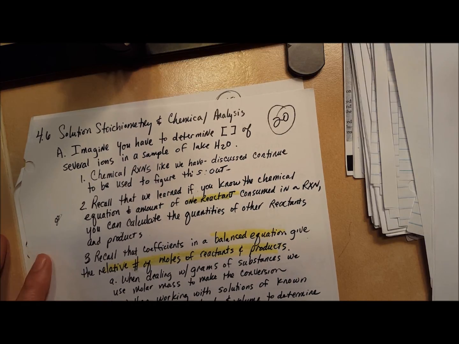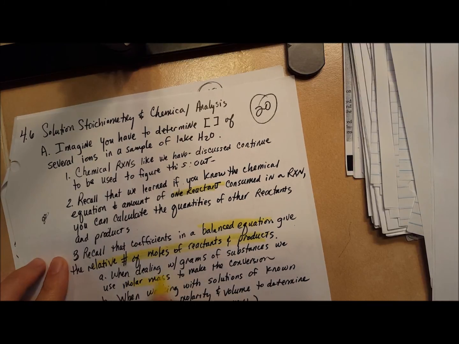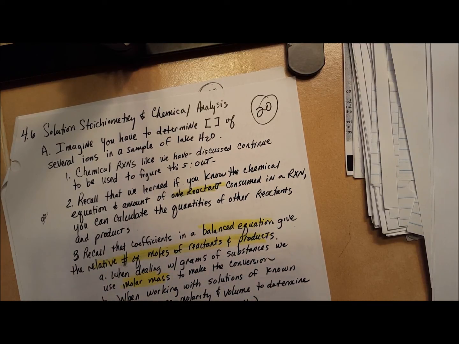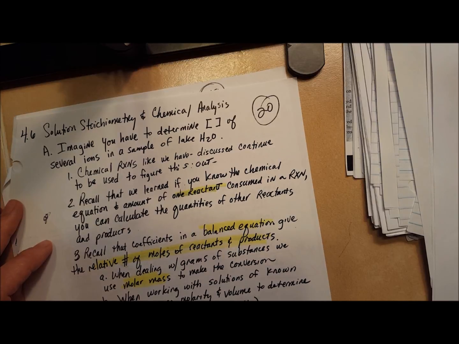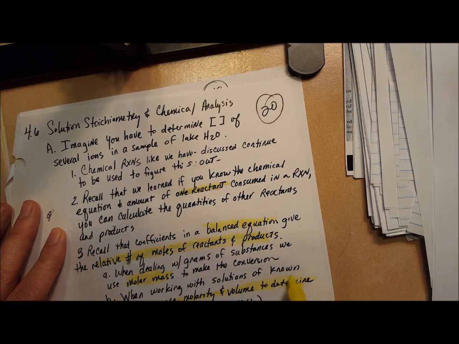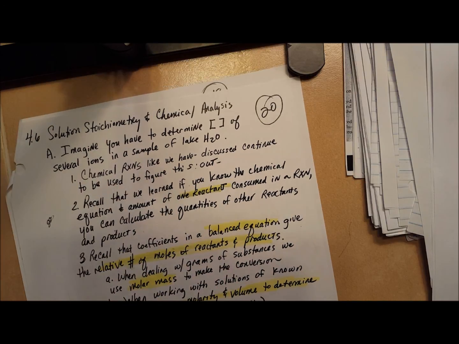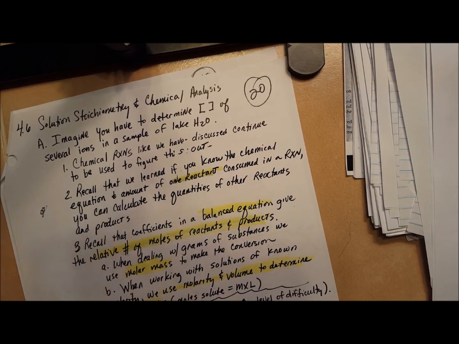When dealing with grams of substances, we use molar mass to make the conversion. And you know that based off of basic stoichiometry principles. And when working with solutions of known molarity, we use molarity times volume to determine the number of moles. So let's work on a problem, and then I think that what I just wrote here is going to make a lot of sense to you.